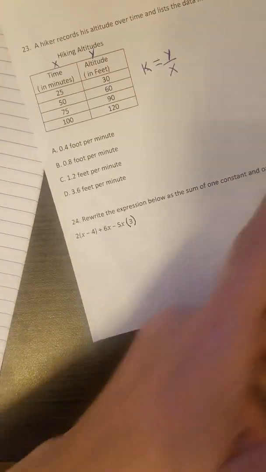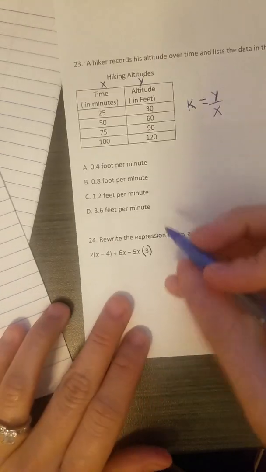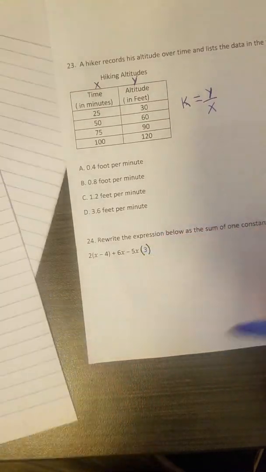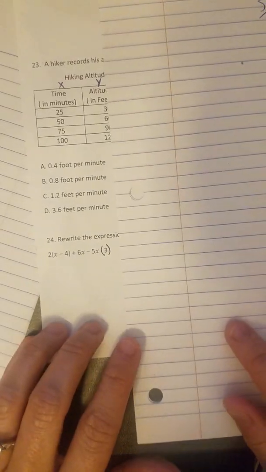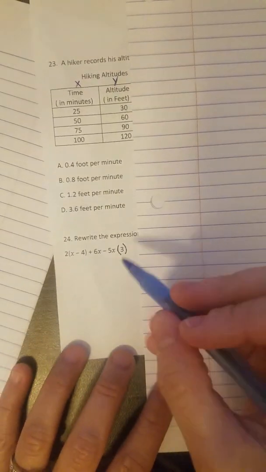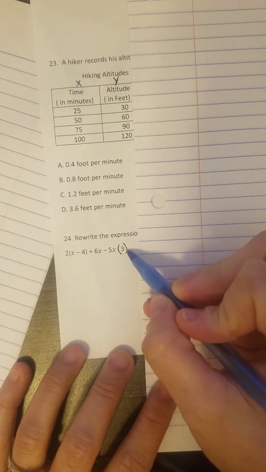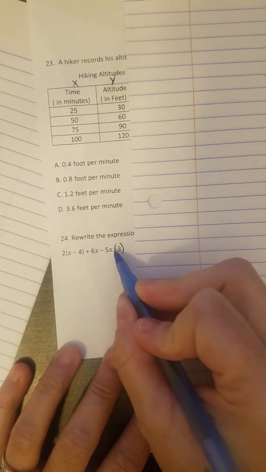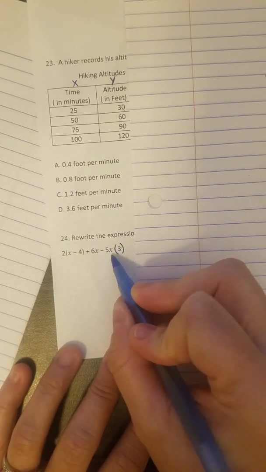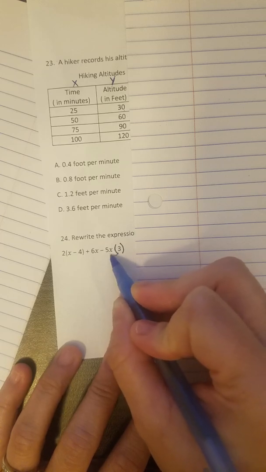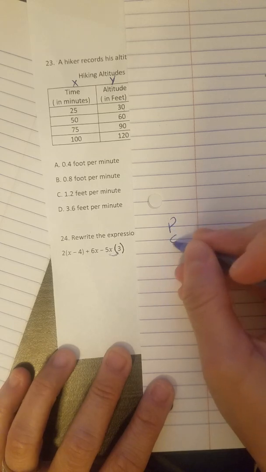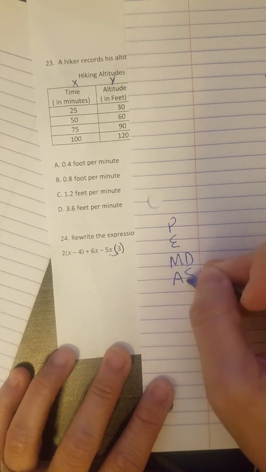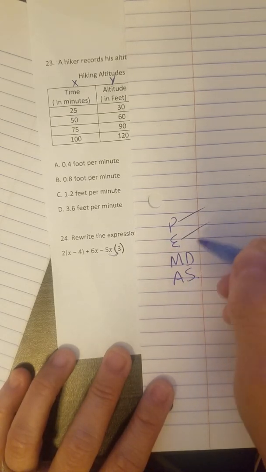On 24, you're going to notice that in your paper, there's a little dot, which you know represents times. But that didn't seem right, and I looked back and I had typed it in wrong. It's actually supposed to be a parenthesis. Even if it's a little times, remember you have to do multiplication first and parenthesis first, because according to PEMDAS, you have parenthesis, exponent, multiplication and division, addition and subtraction.